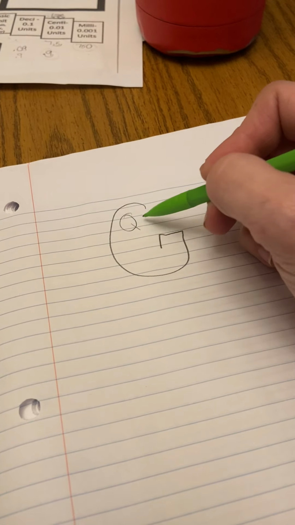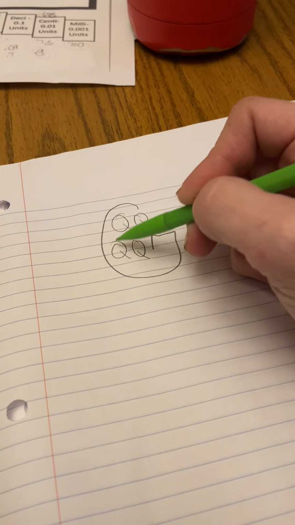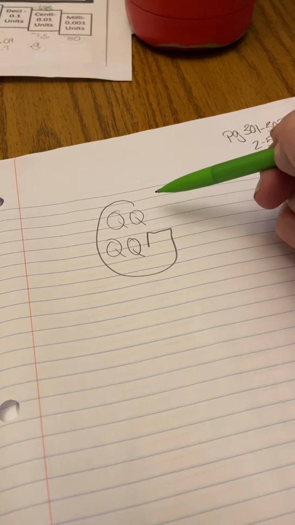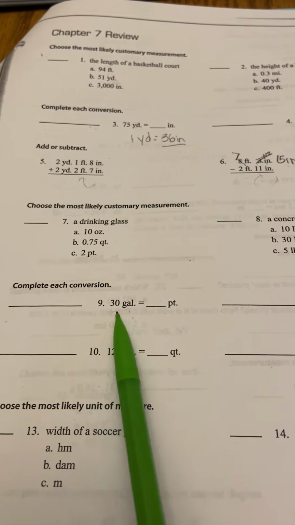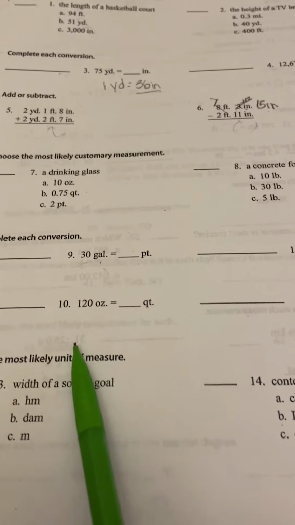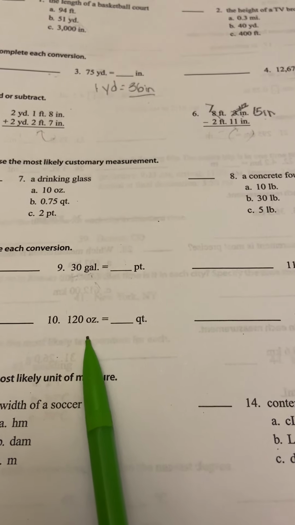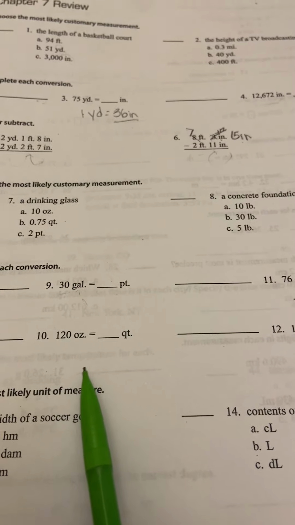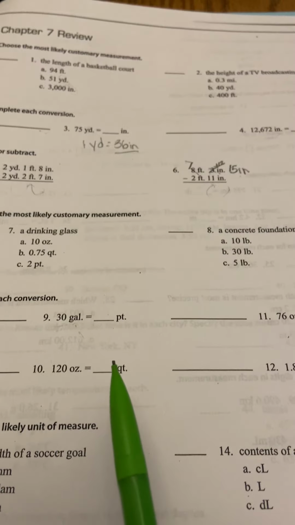And we did quart, quart, quart, quart, and then pints, pint, pint, pint, pint, pint, pint, and then you just add them up, and that's how many pints in 1 gallon, and take that times 30, and there you go. That's what it is. All right, and so for this, you should know how many fluid ounces there are in a cup, how many cups in a pint, and how many pints in a quart.